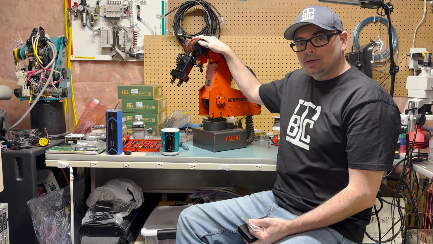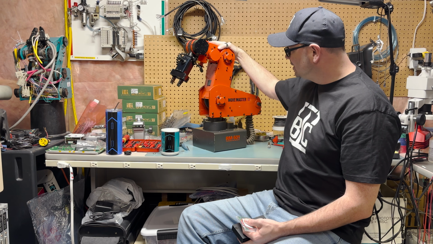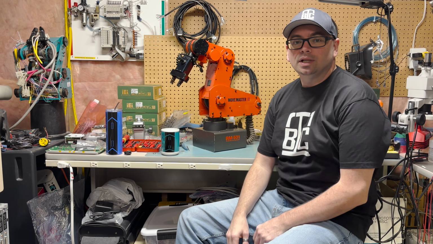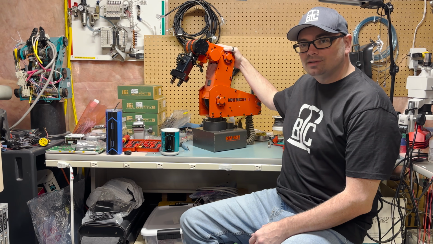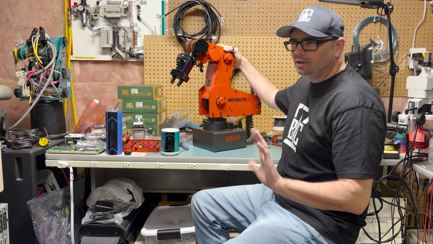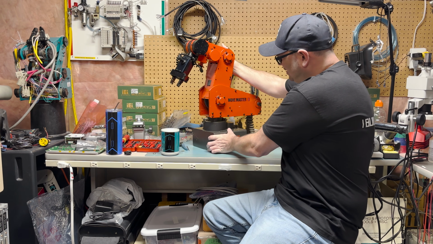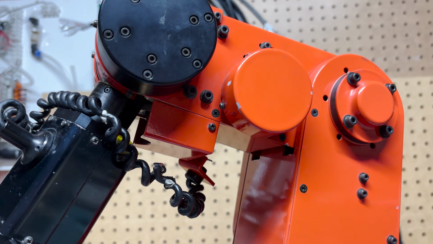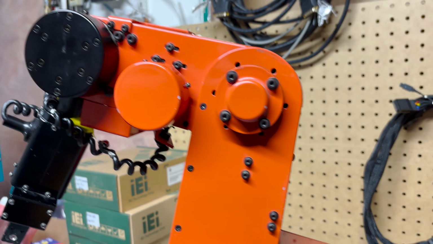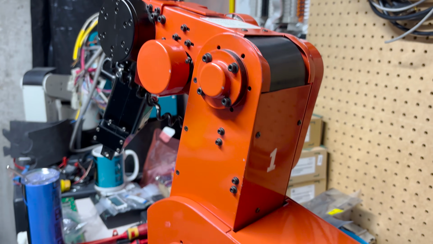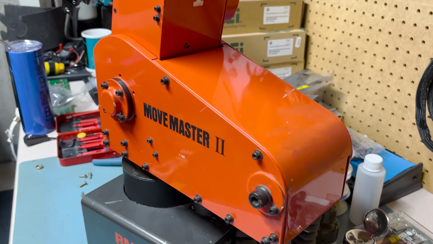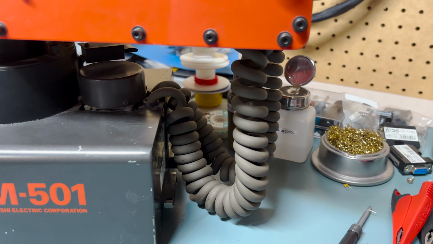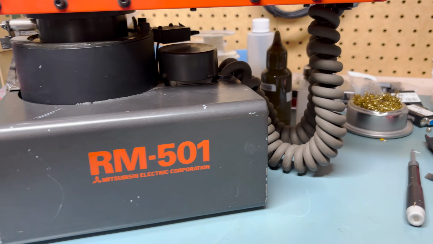Oh yeah, take a second. Check out this piece of gear that I have. This is the Mitsubishi MoveMaster 2 pick and place robotic arm unit from the early 80s, maybe 82 or 83. Holy cow, this thing is a brute. I've had it in storage for a while and have been meaning to bust it out and show you guys. It's like a tank, built with super heavy, rugged steel plating.